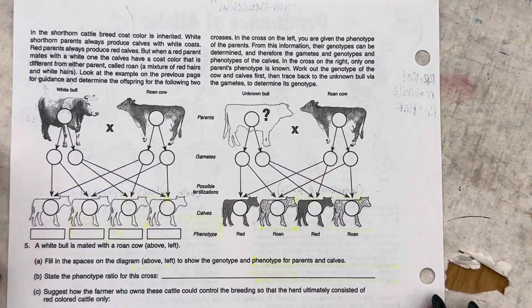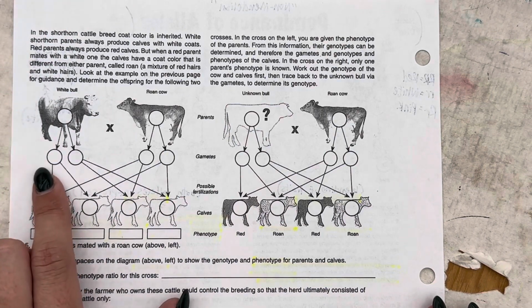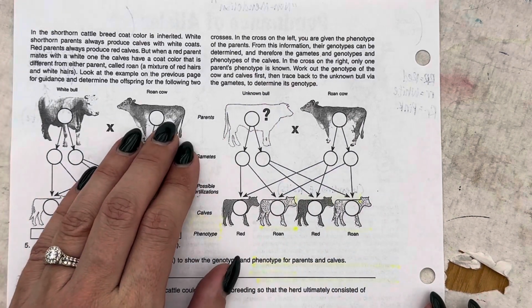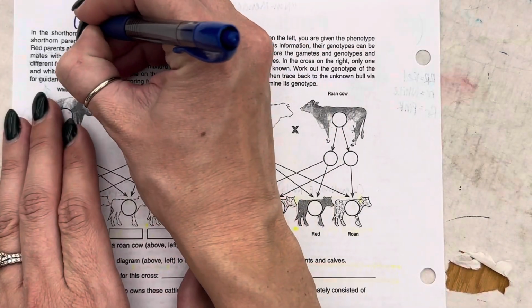When you're ready to move on to the back page, we have some more practice. You should use the same alleles and abbreviations we were using on the front. So if we're dealing with our roan cows, remember that is codominance.